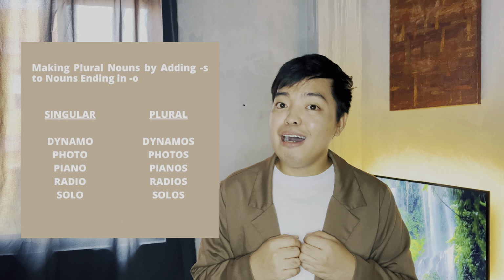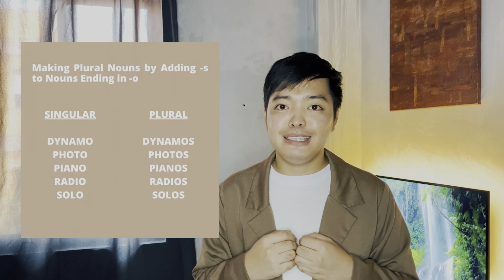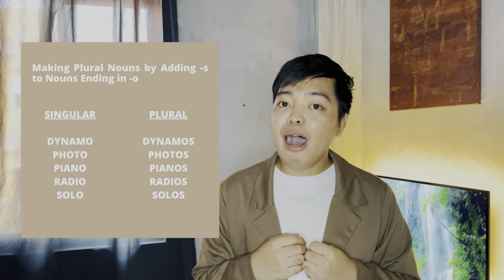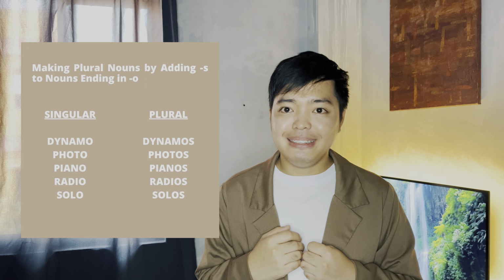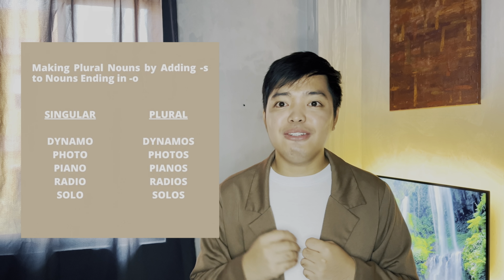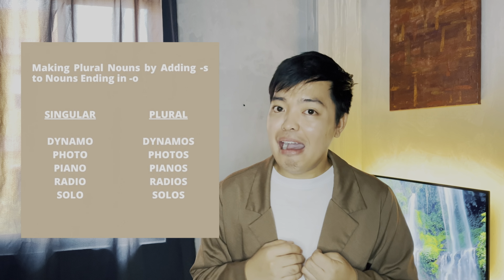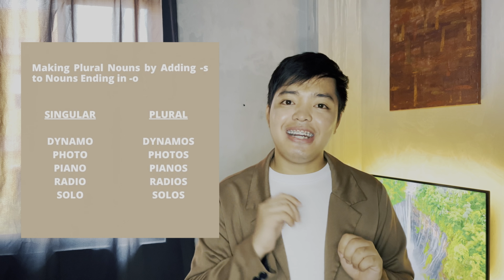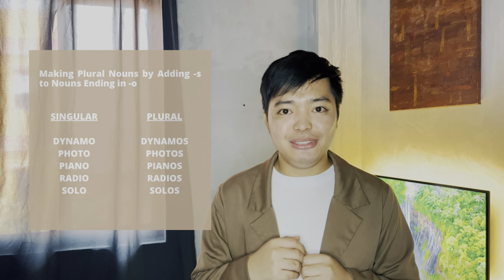Photo becomes photos. Piano becomes pianos. Radio becomes, that's right, it's radios. And solo becomes, very good, that's solos.